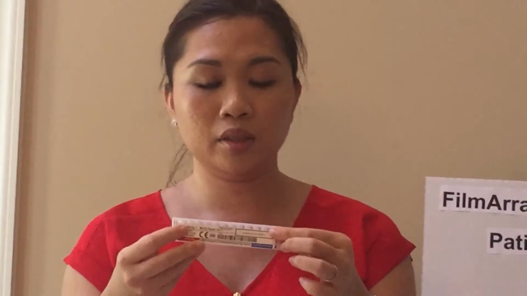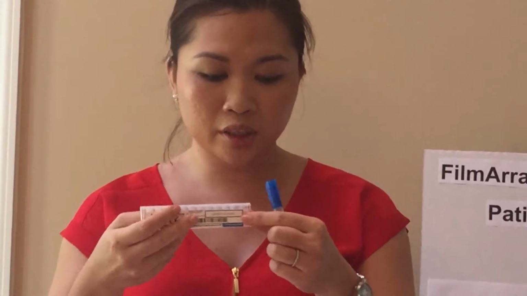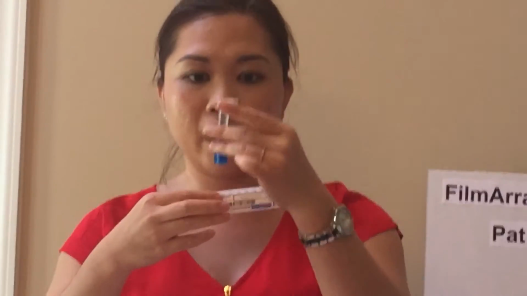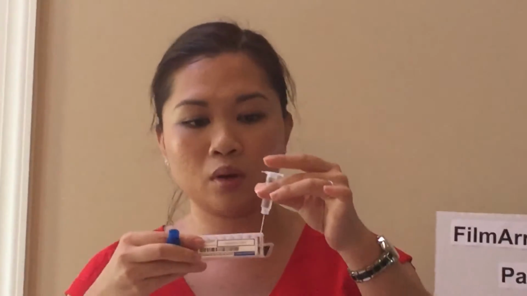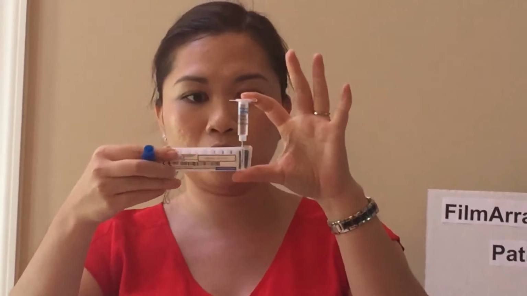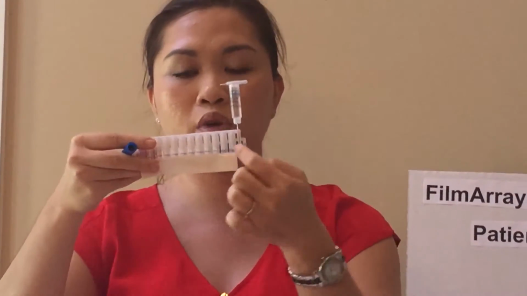which has two parts. This is the red part and this is the blue part. The red part is for the sample mix and the blue part is the hydration. You can also put the patient ID here. So on the blue part, which is the hydration pouch, we have the hydration vial. What you need to do is twist it, push it into the well, push it down, so the fluid will flow into the pouch.